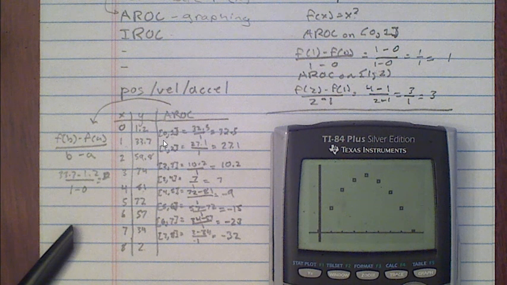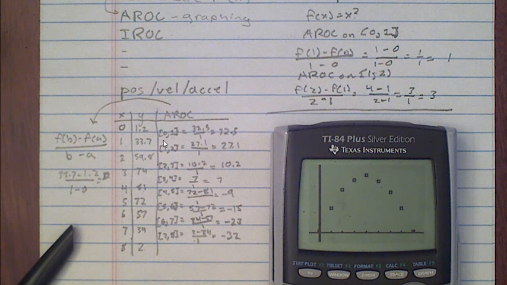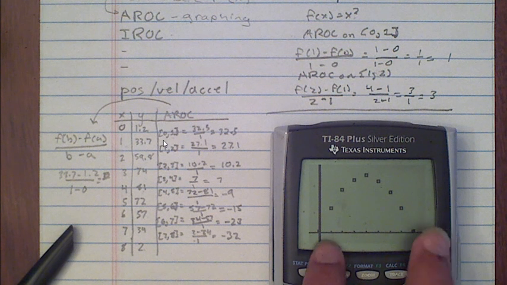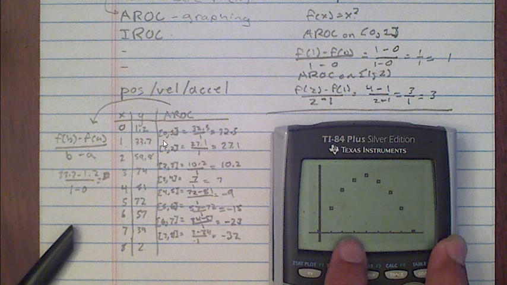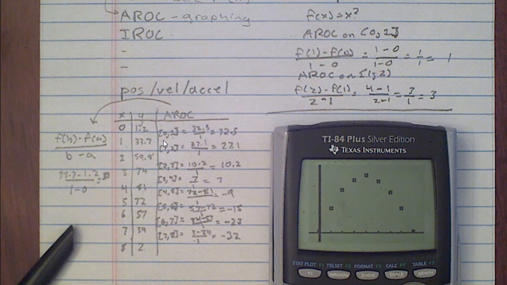So the x-axis is time, the y-axis is meters. Okay, so you can see at 1, 2, 3, 4, 5, 6, 7, 8, it basically hits the ground. Alright, so let's plot that on our papers, please.